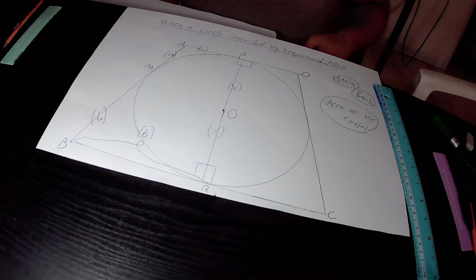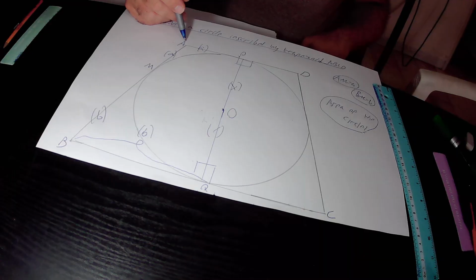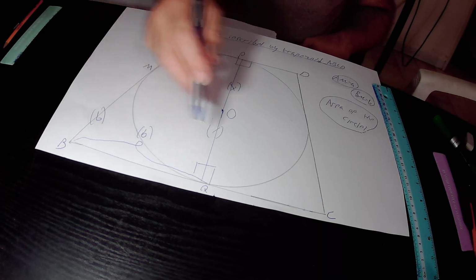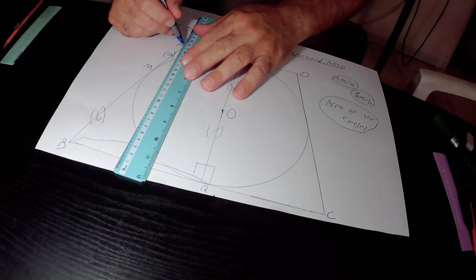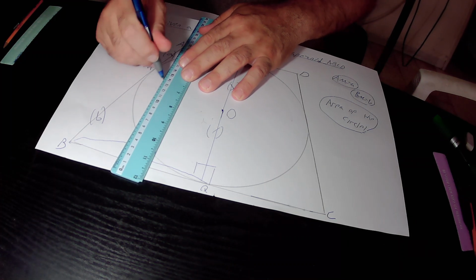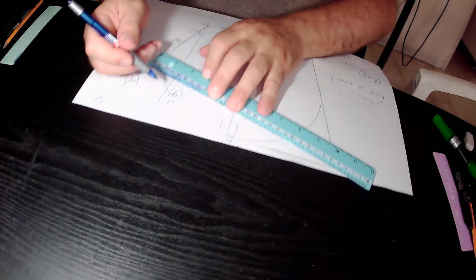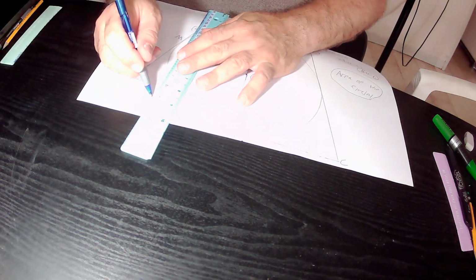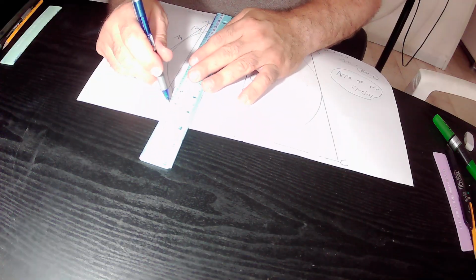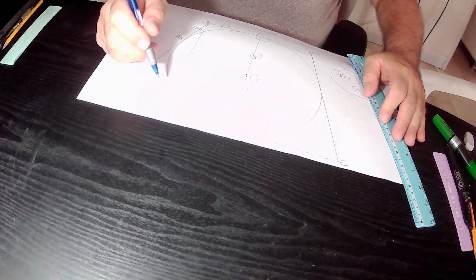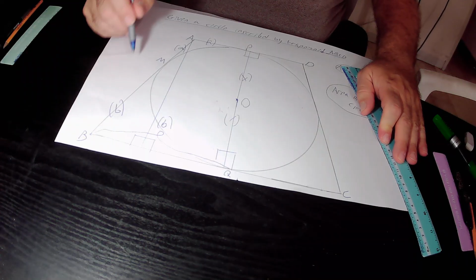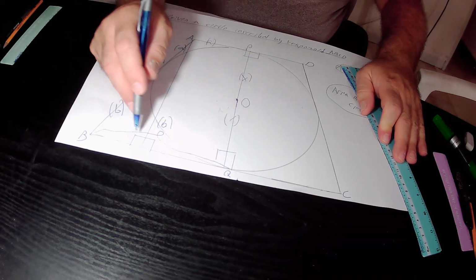In the next step, we do a construction. That is to say, from this point A, we will draw a perpendicular on BC. Again, from point A, we will draw a perpendicular on BC. So actually, this angle equals 90 degrees, and this angle also equals 90 degrees, according to our construction. We define the touching point of the perpendicular from point A on BC. This point is point N.